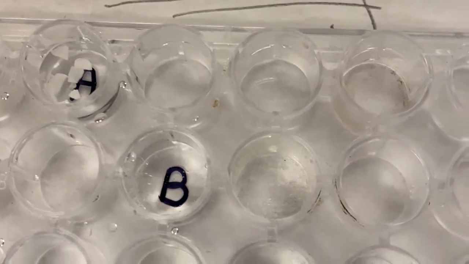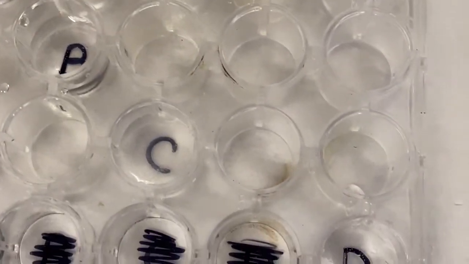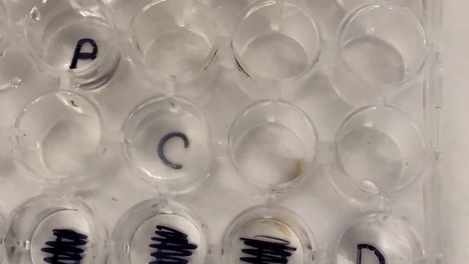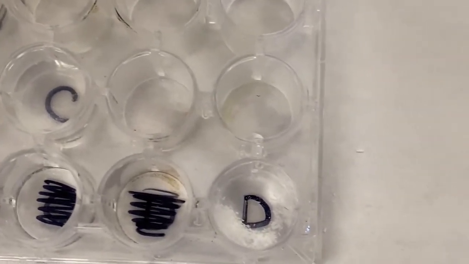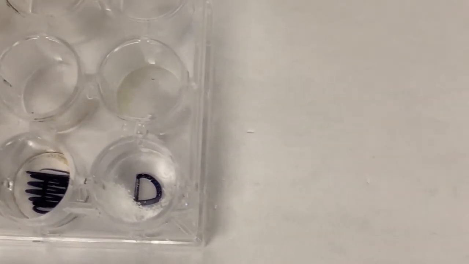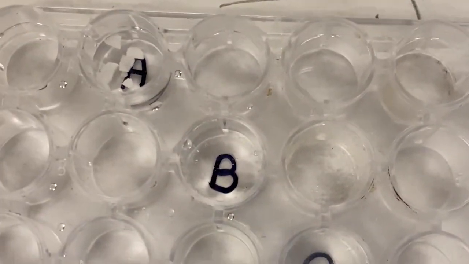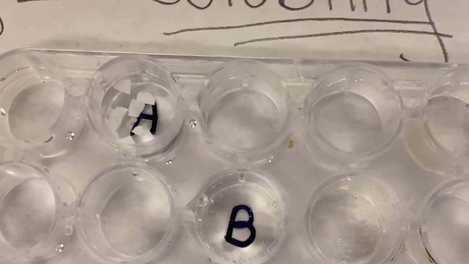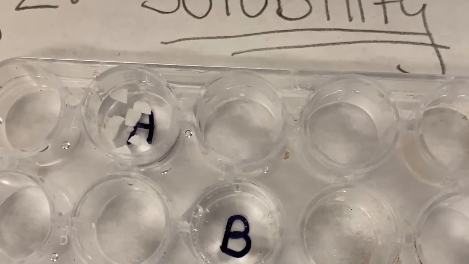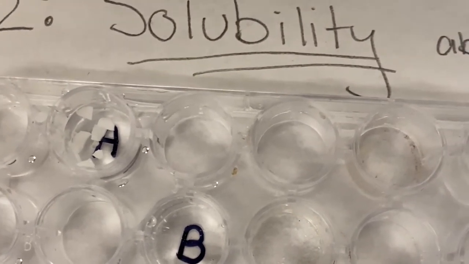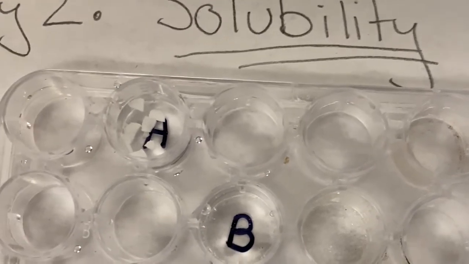Now you can see that in B, in C, and in D, at least most of the solid has dissolved. But if we go back up to A, we notice that there are still big chunks of A left over, which suggests that that one does not dissolve in water. So that's a very important property to notice.